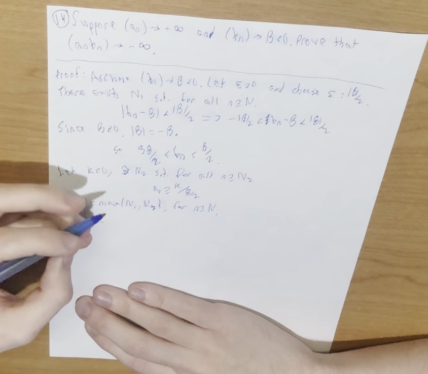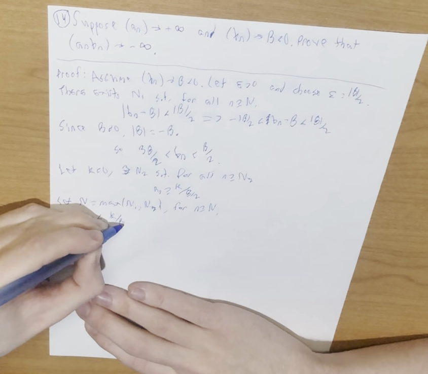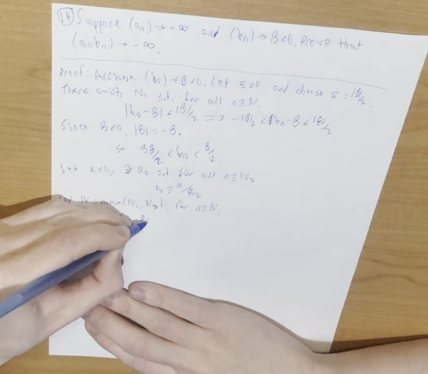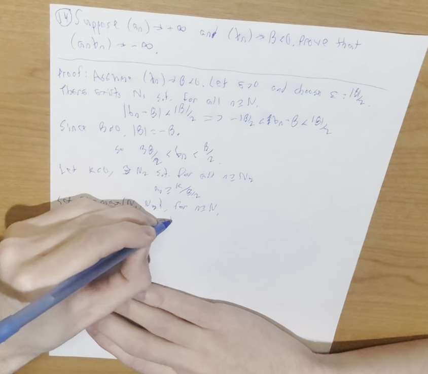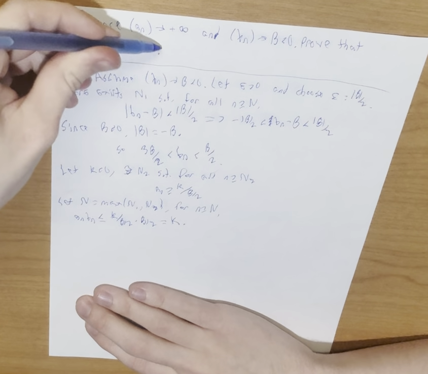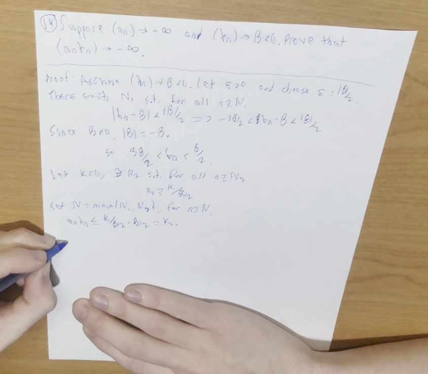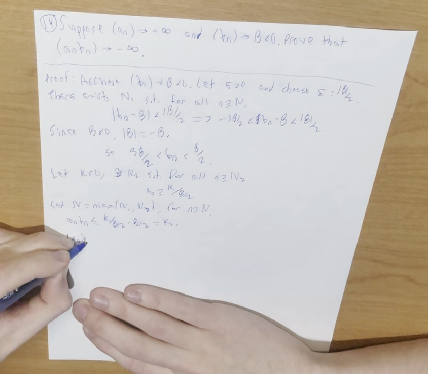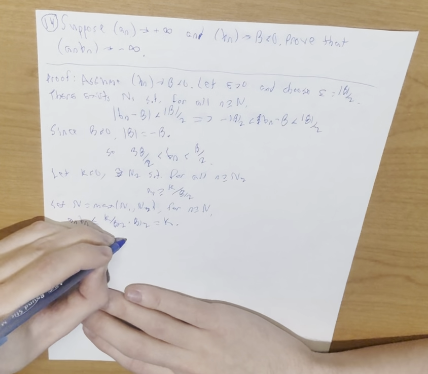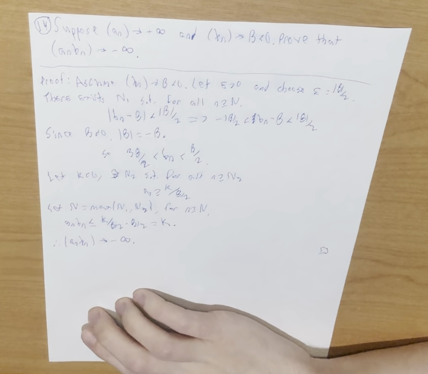And so we have that k over b over 2 times b over 2 is equal to k, which is the exact definition for diverging to negative infinity. Thus, the sequence a_n b_n diverges to negative infinity. And the proof is complete.